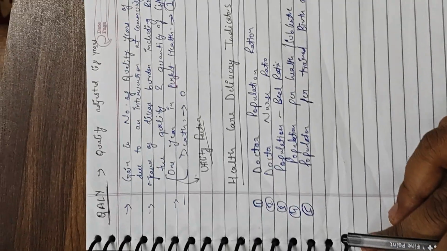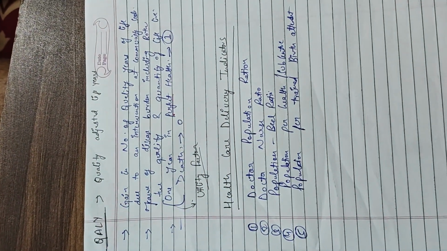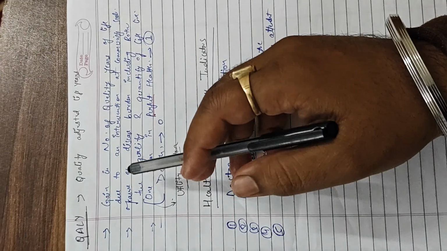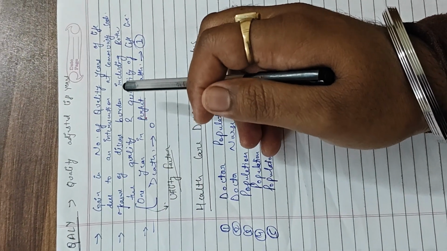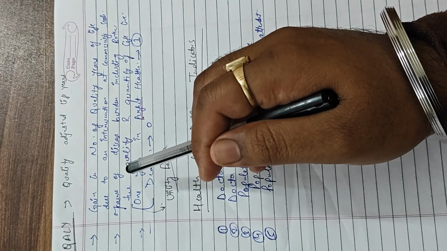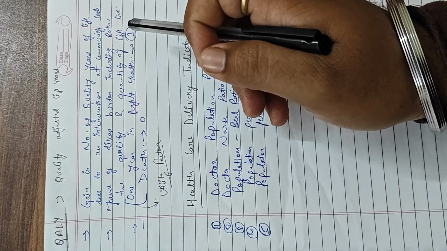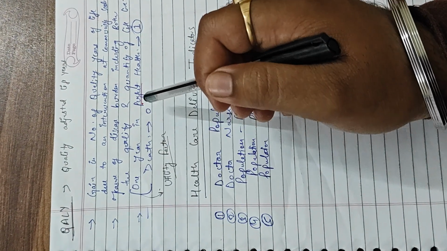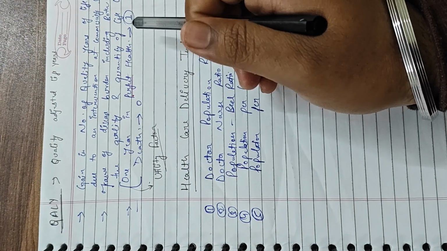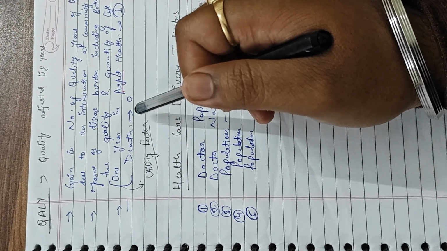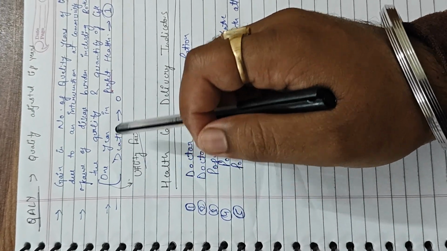Now one is QALY. What does it mean? QALY means quality adjusted life years. It is the gain in quality years of life due to an intervention at community scale. It is a measure of disease burden including both the quality and the quantity of life lived. One year in perfect health is 1. So here the scale is perfect health at 1 and death at 0, and in DALY the scale was 0 to 10.